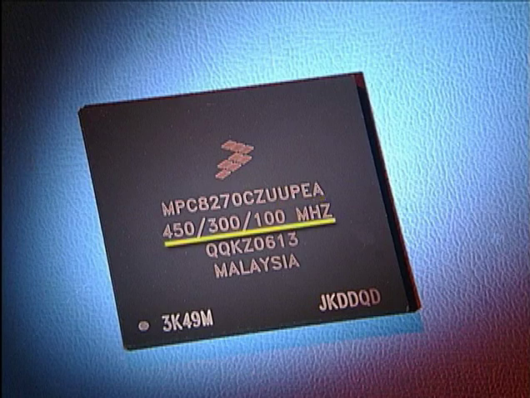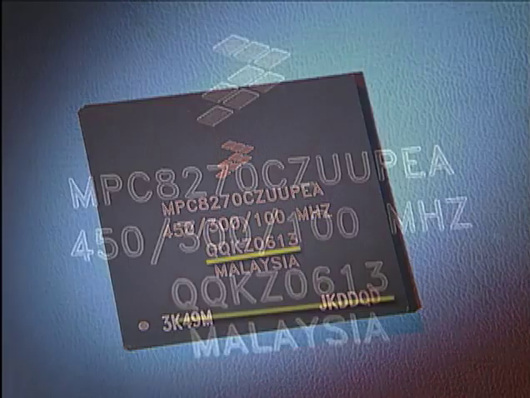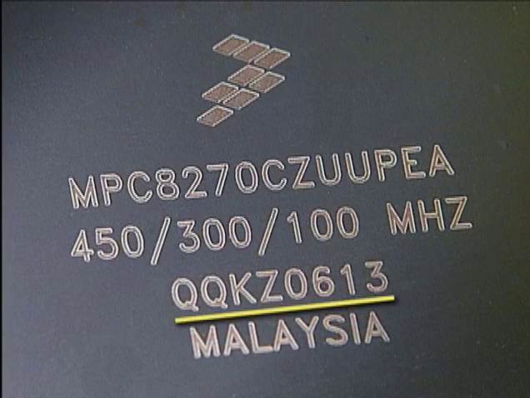The second line specifies the 3 frequency rates of the processor. The third line is very important to understand because it contains the lot code and the date code. These codes allow us to track the manufacturing information for the product in the event a particular component has a problem and needs to be recalled.